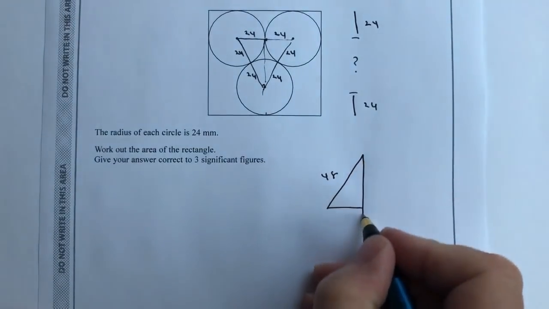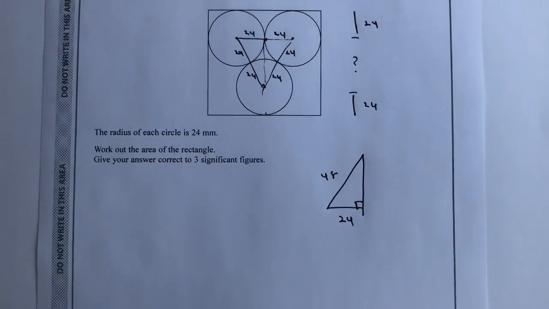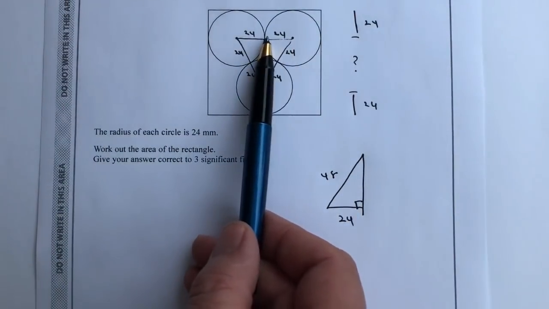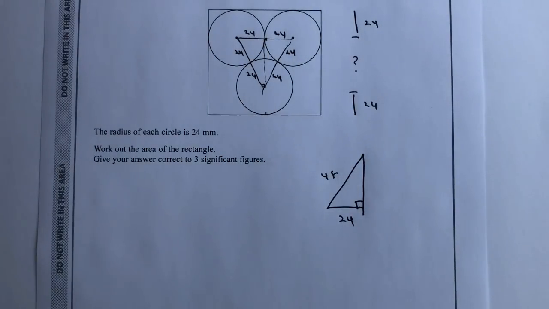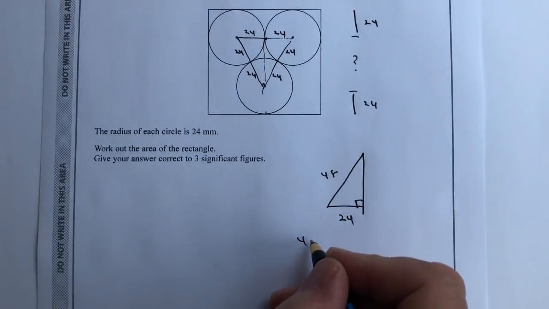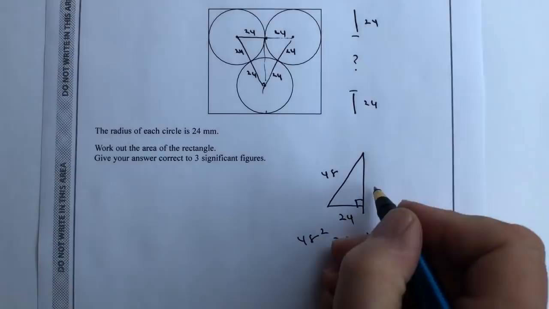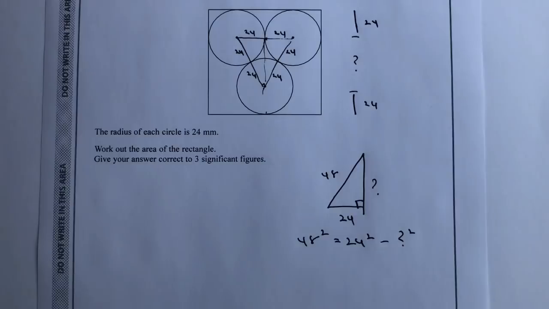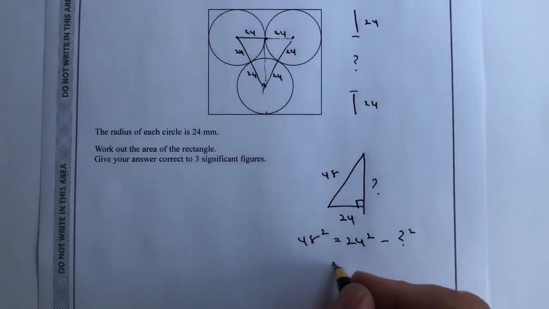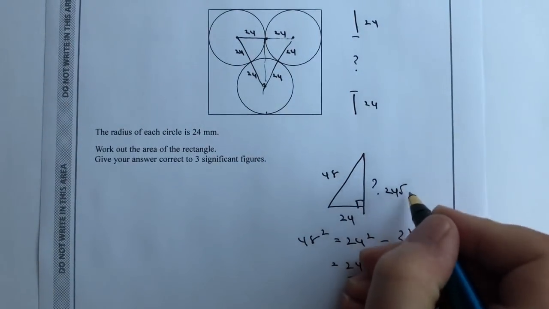I know it's a right angle triangle because I've just drawn it, and also I know that the radius is 24. So I've just drawn this the other way around, but essentially it's this triangle here. Now I can use Pythagoras to say that 48 squared is equal to 24 squared minus whatever this is squared. Eventually I'll work that out to being 24 root 3. So in other words, this height here is 24 root 3.